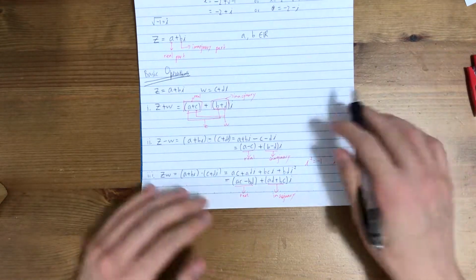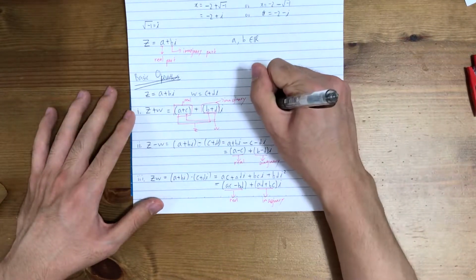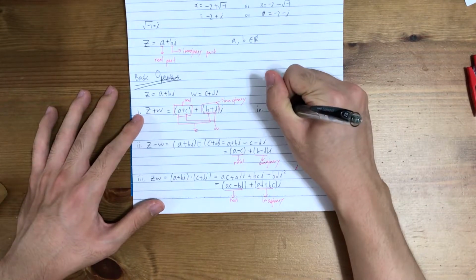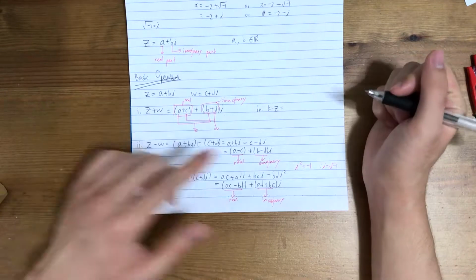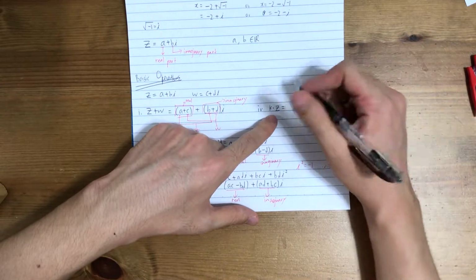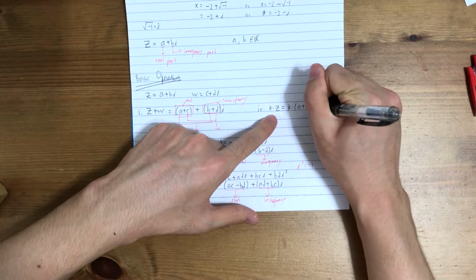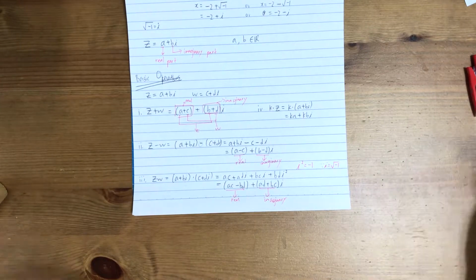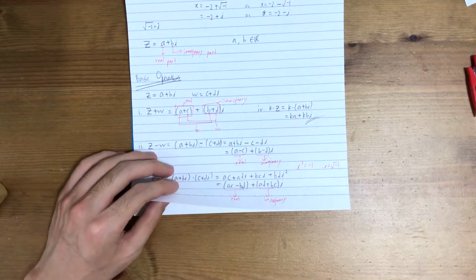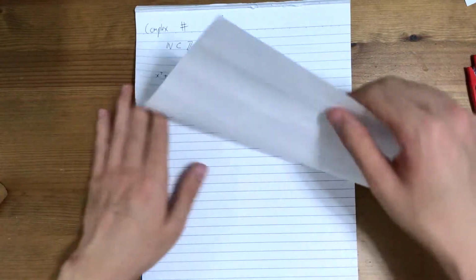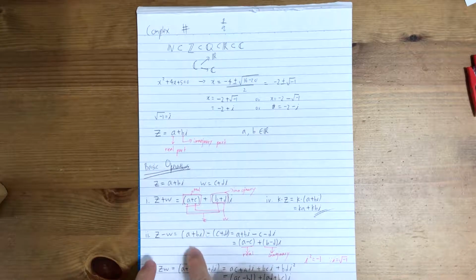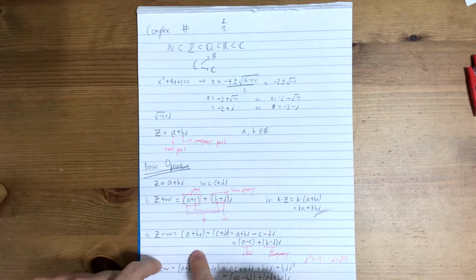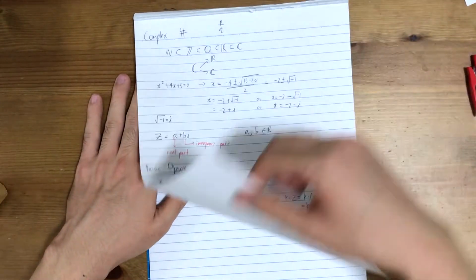One last thing, just in case. If you have a constant multiplied to a complex number, you can simply expand it out as you did in algebra. So very simple. That's the basic operations for complex numbers. Note that we haven't done division yet, because it's not the correct timing to do it. We're going to do division very soon.